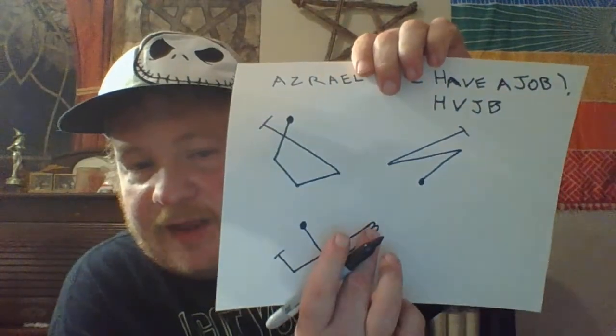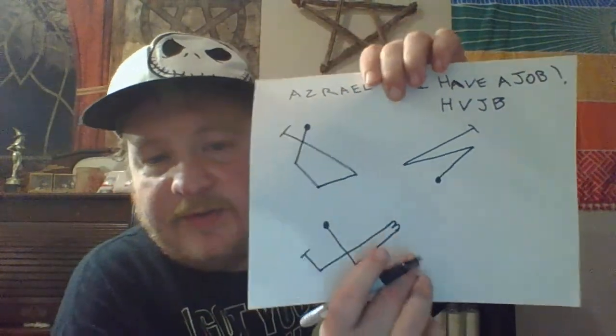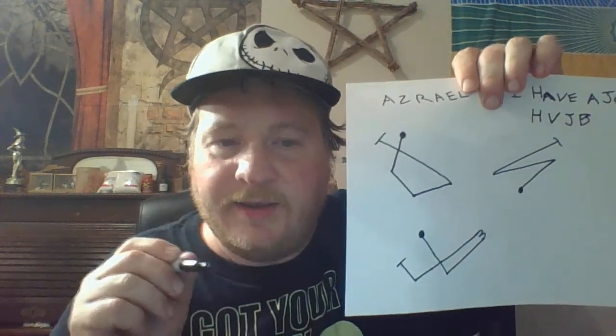In any case, see that little double M, that little hump? That's usually added to signify that there is a double letter there. Or it might not even be there.